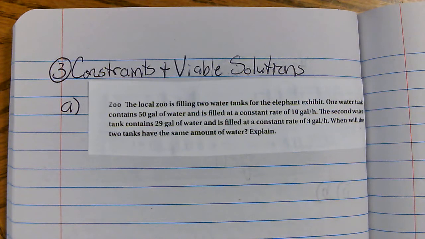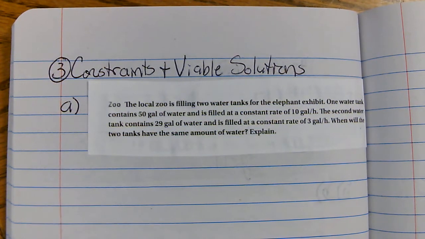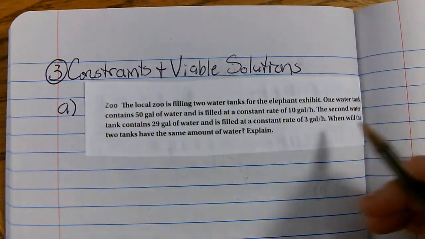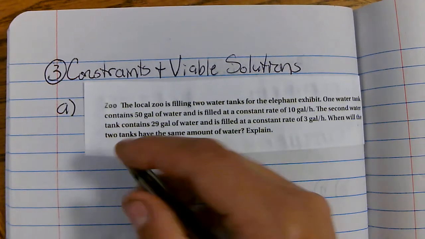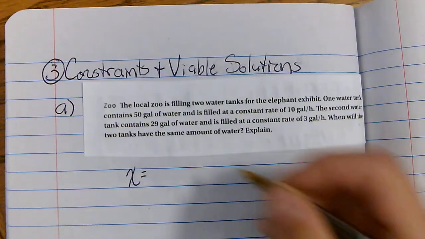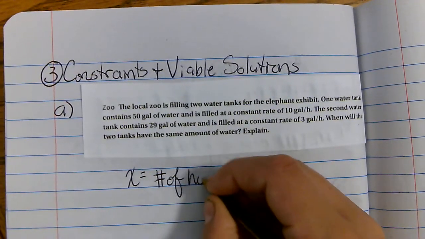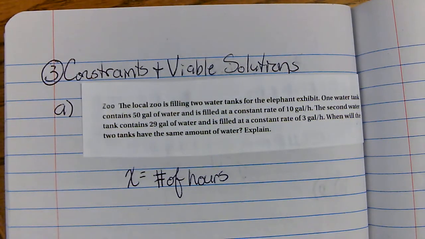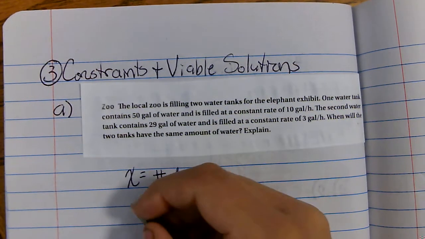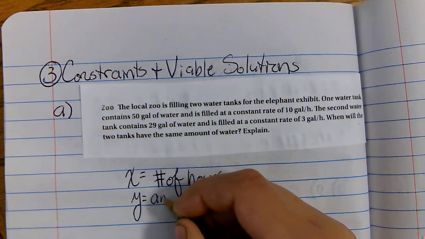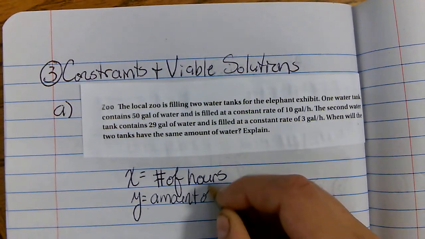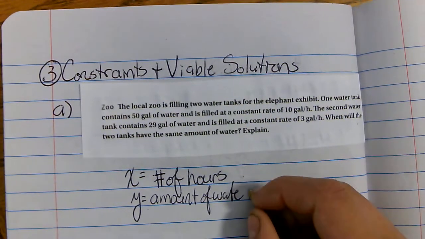Okay, so we're going to go ahead and figure out what our 2 equations are. Actually, before that, we need to define our variables. So let's go ahead and do that. I'm just going to use x and y. Always a good go-to. So it says when, so that's an amount of time. So I'm going to say that x is going to be the number of hours. Okay? And y is going to represent the amount of water in the tank.